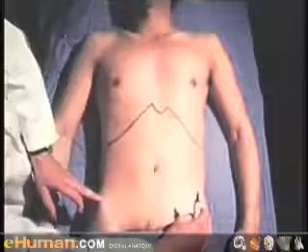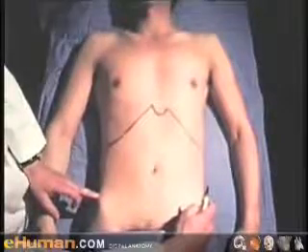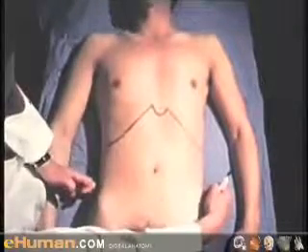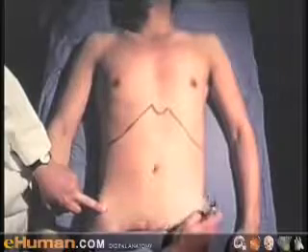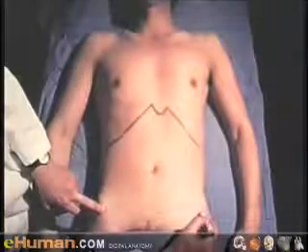Now, as we come down to the lower part of the anterior abdominal wall, we should palpate the full length of the iliac crests on each side, starting at the back here at the highest point and then passing forward. And we notice that the iliac crests end in front at the level of the anterior superior iliac spine. And I'll just indicate the position of these spines on each side in that manner.